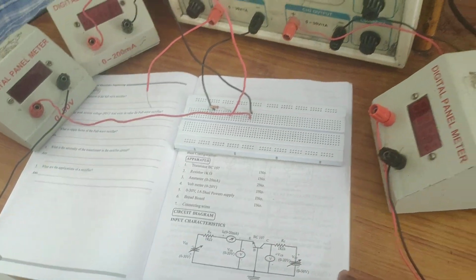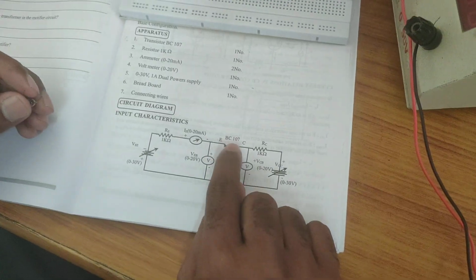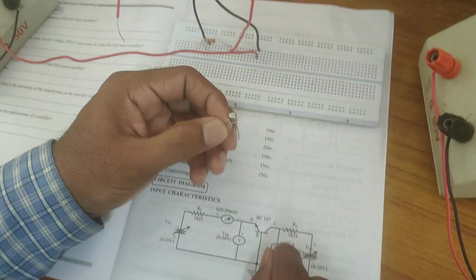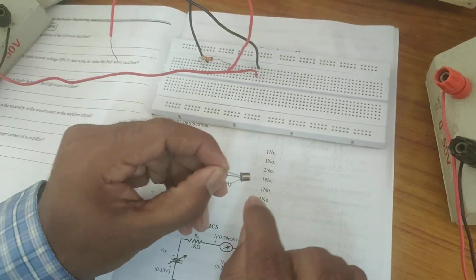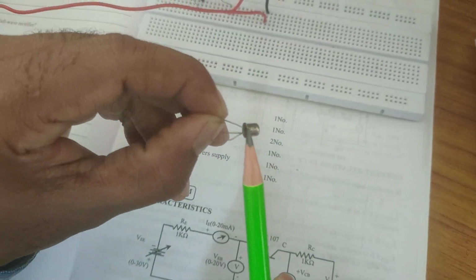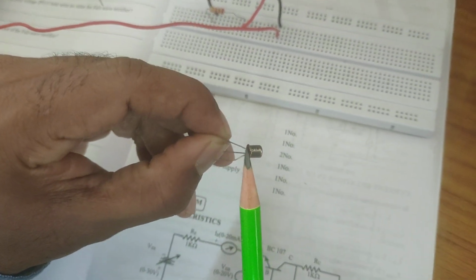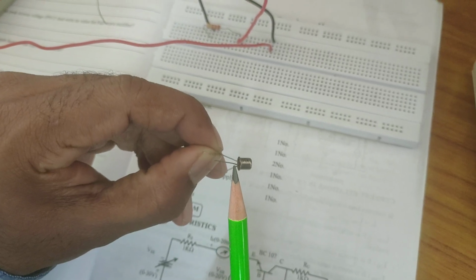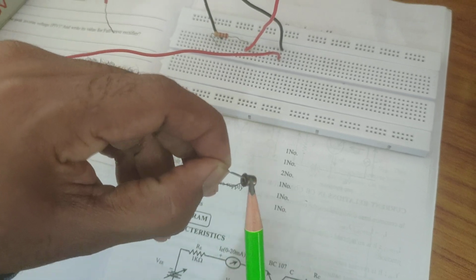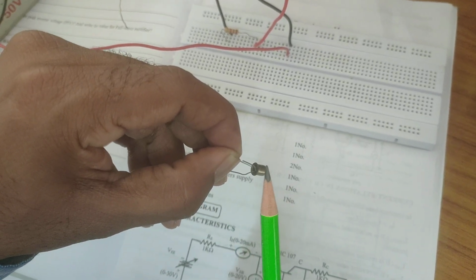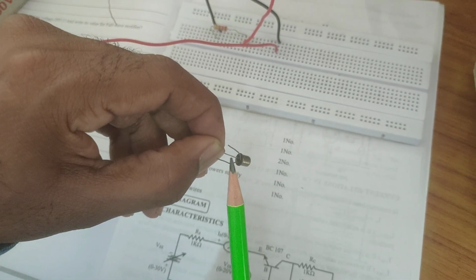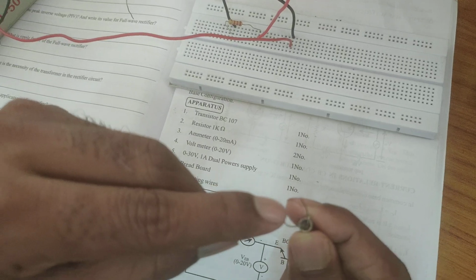Next see here, at that point only transistor emitter is connected. Now see here, this is the transistor. In this transistor, the terminal which is having notch, see here there is a notch, that terminal is emitter. The terminal which is nearer to this emitter is nothing but base, then the remaining terminal is collector.